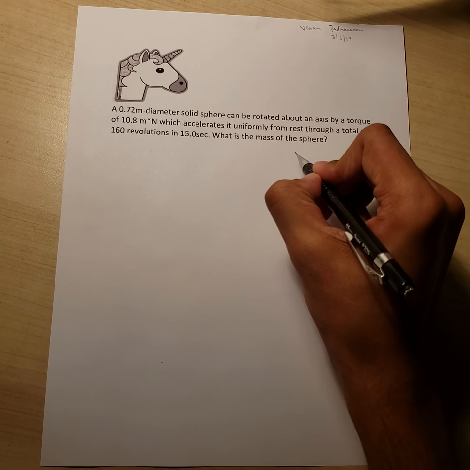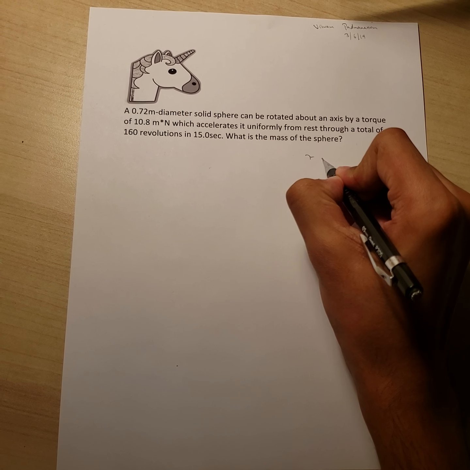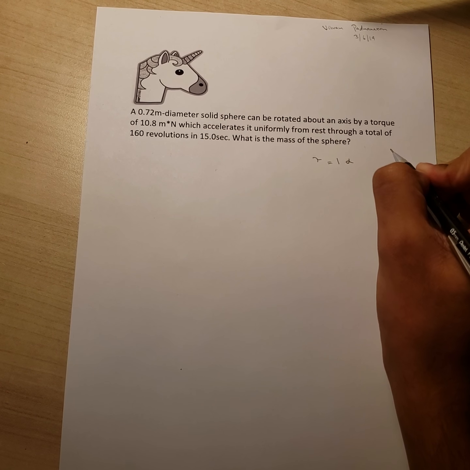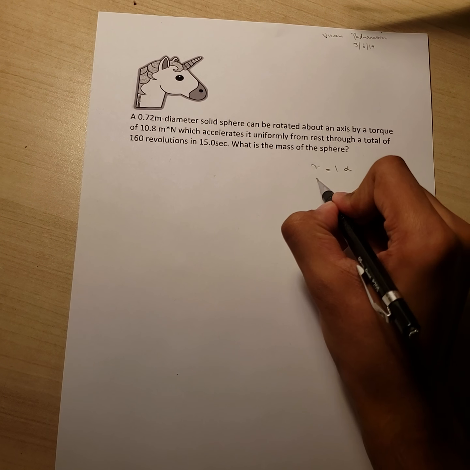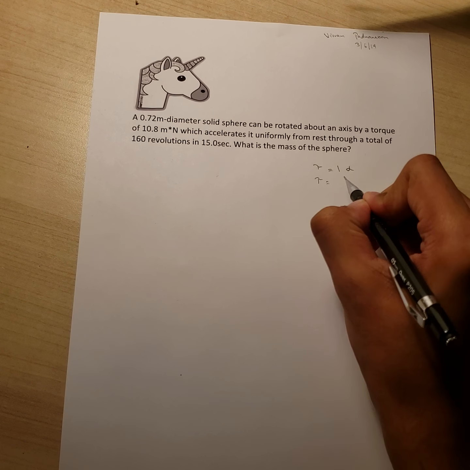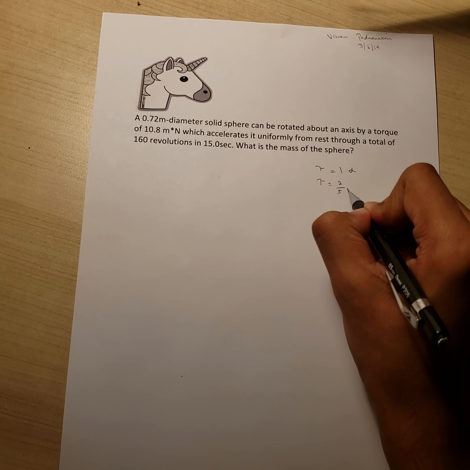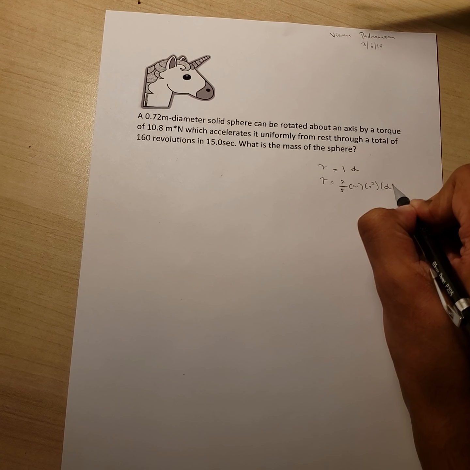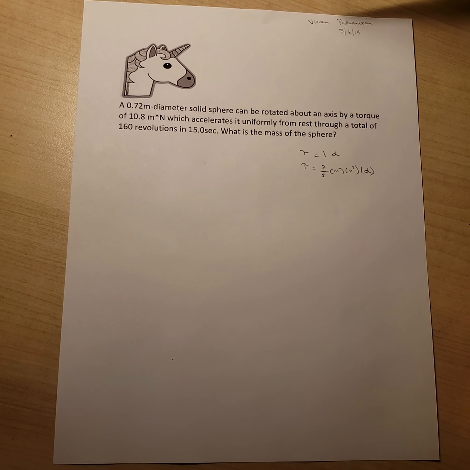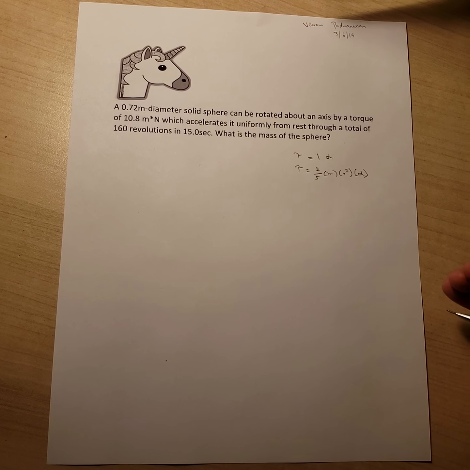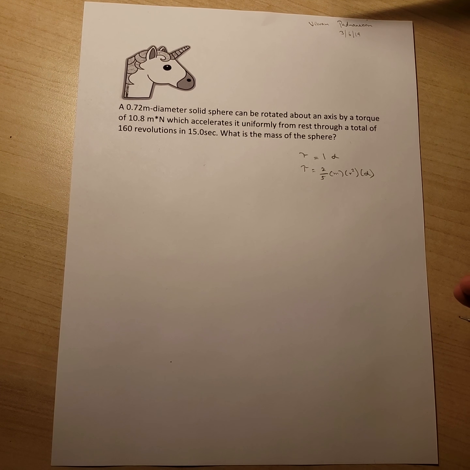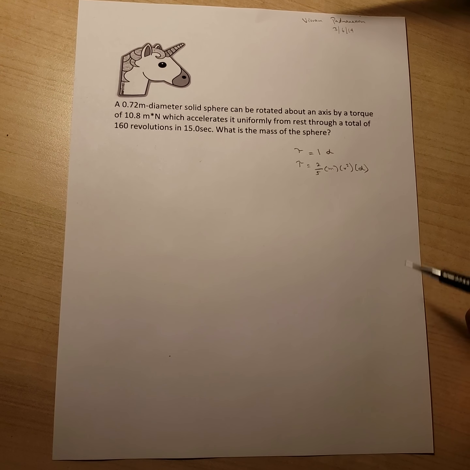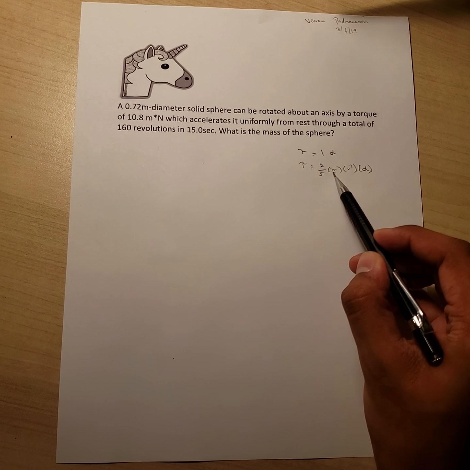And that equation is net torque is equal to rotational inertia times angular acceleration. If we expand that, that becomes net torque is equal to 2 over 5 times mass times radius squared times angular acceleration. This 2 over 5 times mass times radius squared is the rotational inertia of a uniform solid sphere. And the variable we're trying to solve for is m.